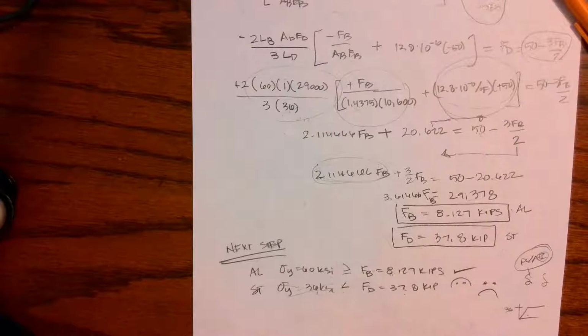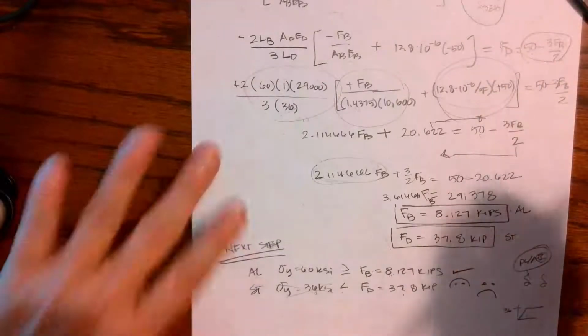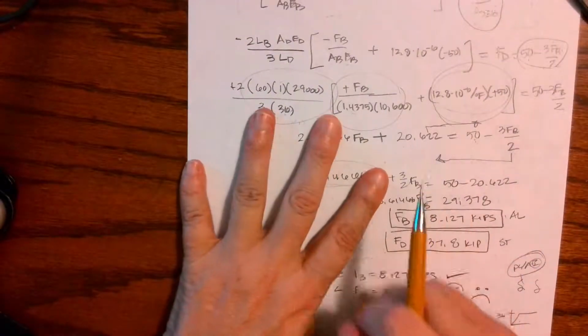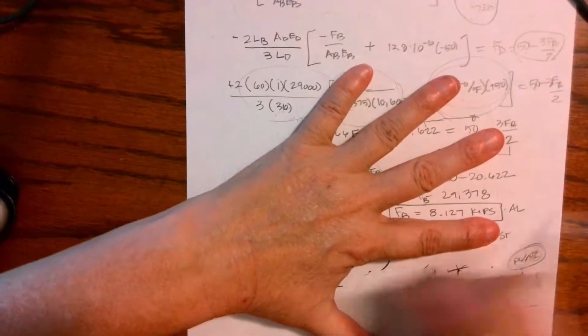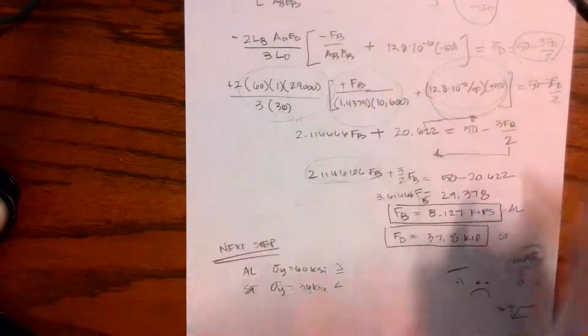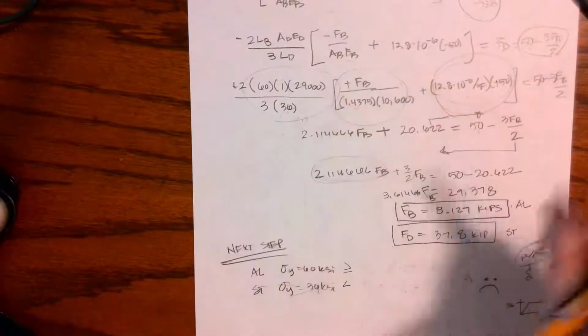Well, wait a minute. I have totally screwed this up, because those are forces, not stresses. I have to actually calculate the stresses. But bear with me. I am so sorry. If I knew how to edit, I would stop and go back. I'm not even paying attention to what I'm doing. I'm just so excited that I knew we were going to have yielding on this problem.